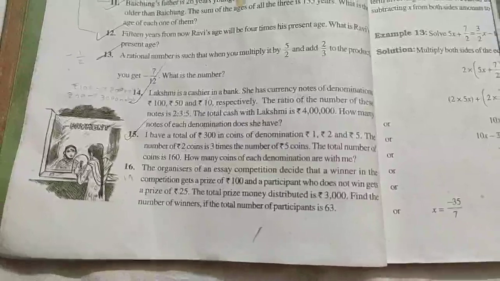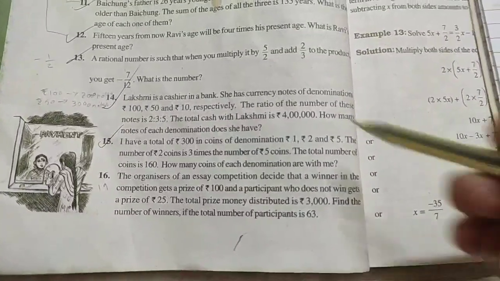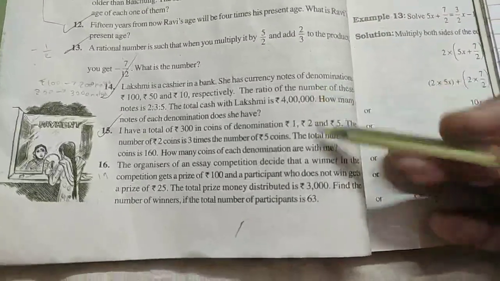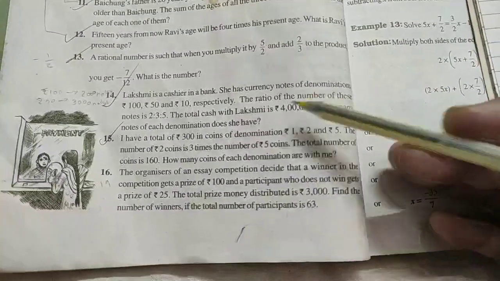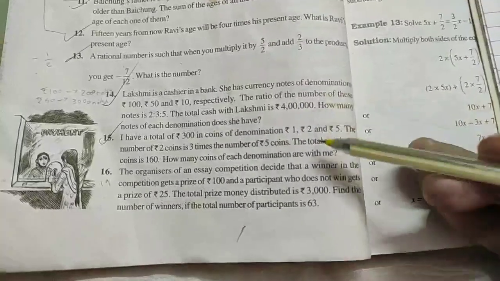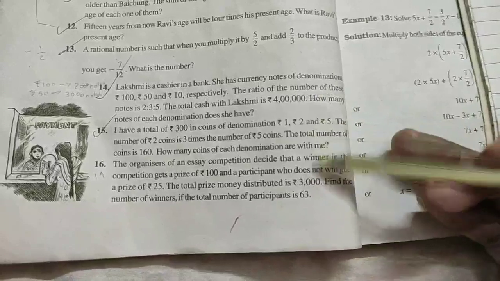Now there are 3 questions left. Okay, that we will do tomorrow, because the last 3 questions are of the same types. It is based on the different denominations of the rupees, coins, and then the prices. Okay, these 3 are of the same type.